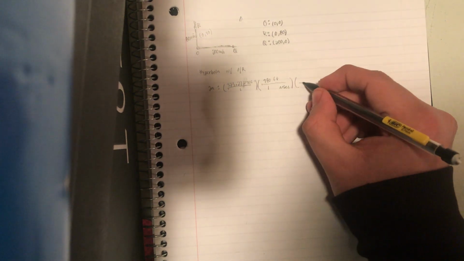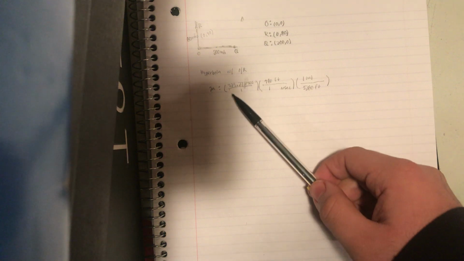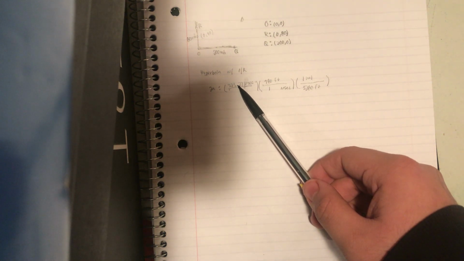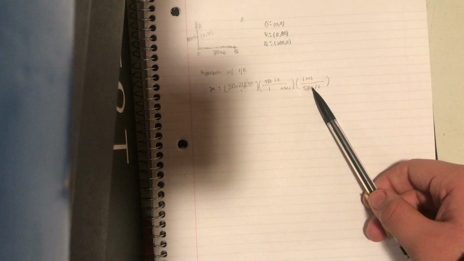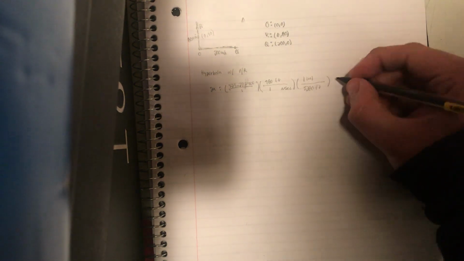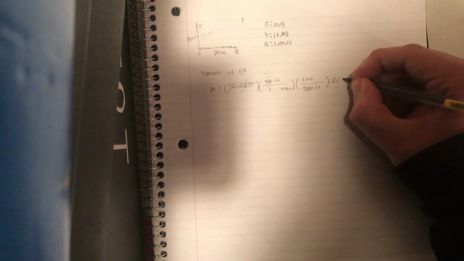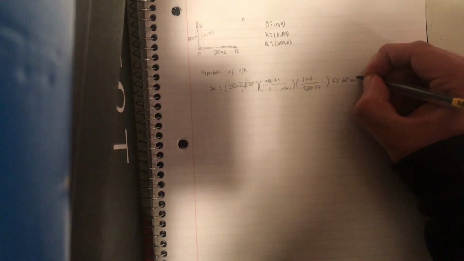You have to cancel out feet, and in 1 mile, there's 5,280 feet. So in all, this translates to 323.27 unit seconds divided by 1 unit second, multiplied by 980 feet divided by 5,280 feet times 1 mile, which will give you an estimate of 60 miles.